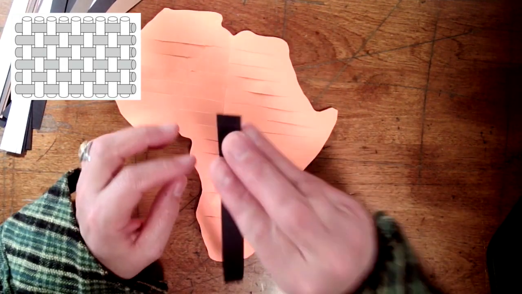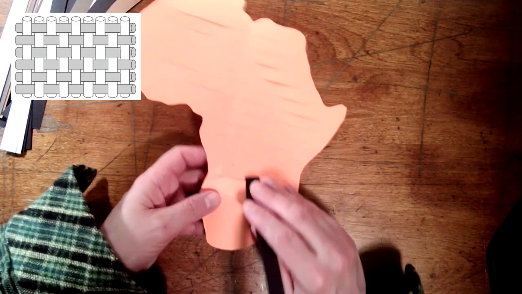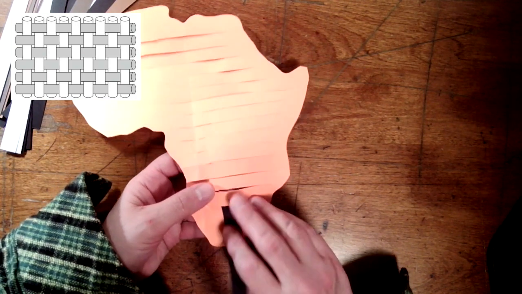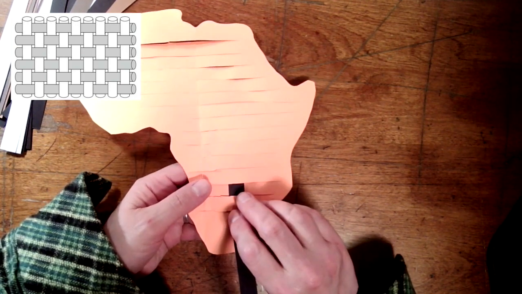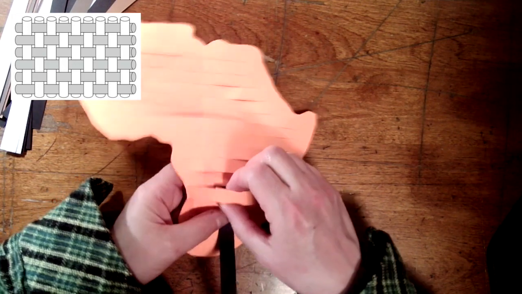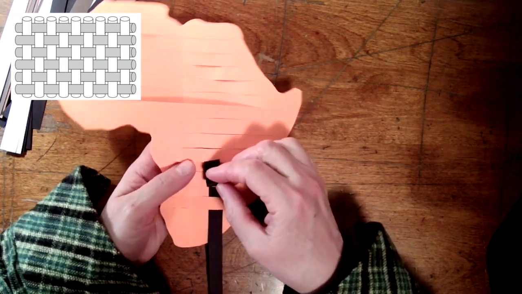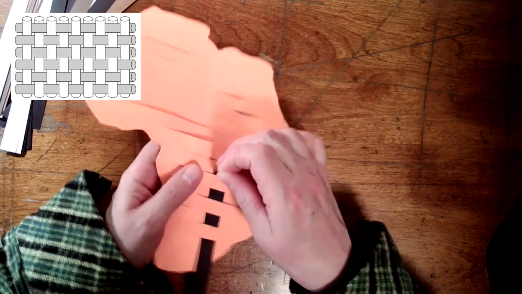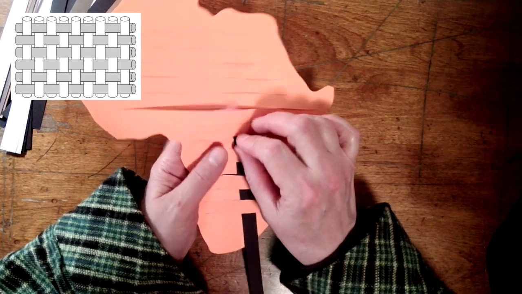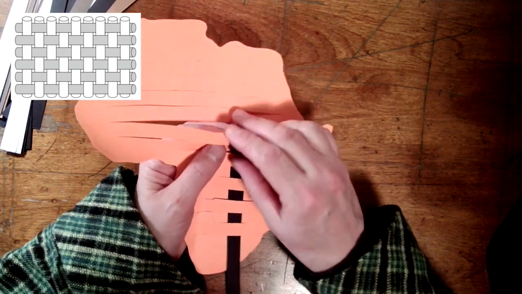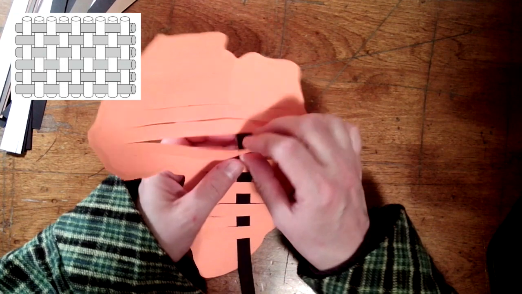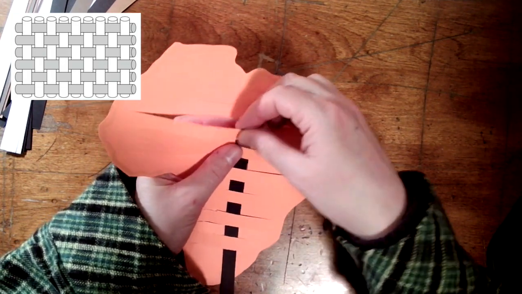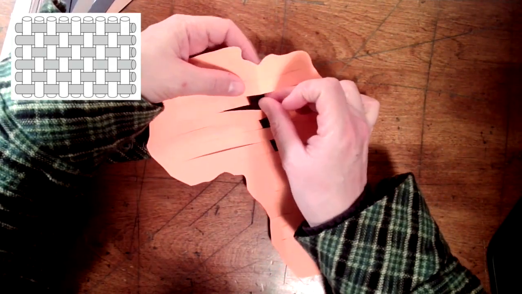And you're just going up and down, over, under, over, under, over, under. And I'm going to start at the bottom, and I'm going to go under this strip, over this strip. Under, over. It's okay if everything's sliding around. Under, don't do two at a time. It's always one at a time with this weaving today. Over, under, over, under, over, under, over, under.